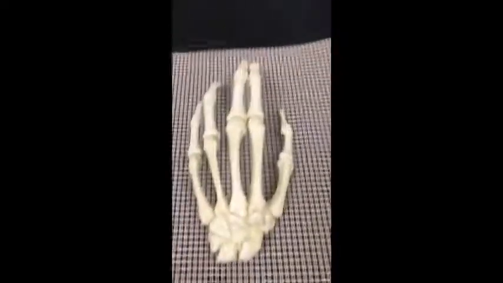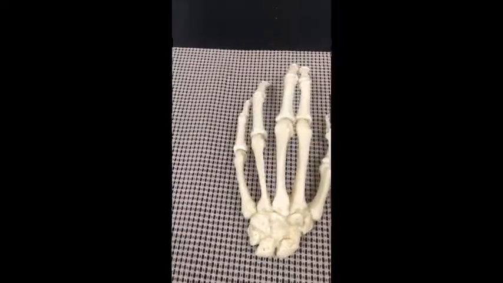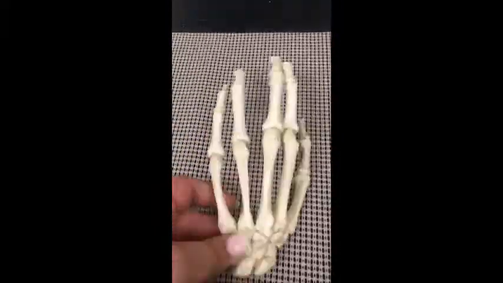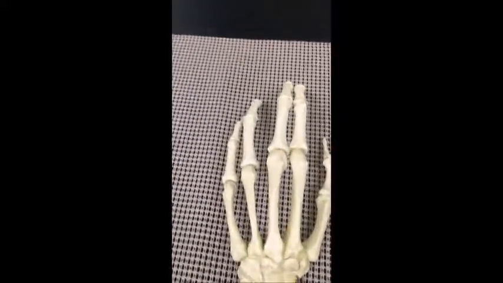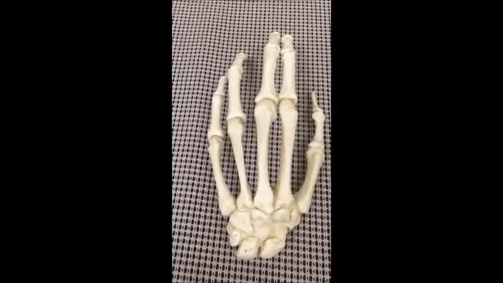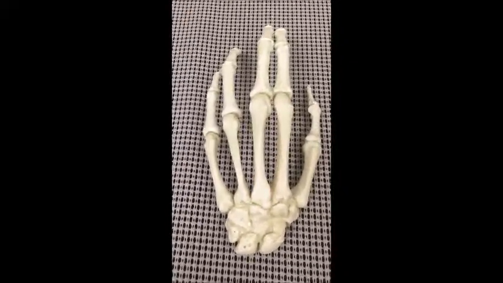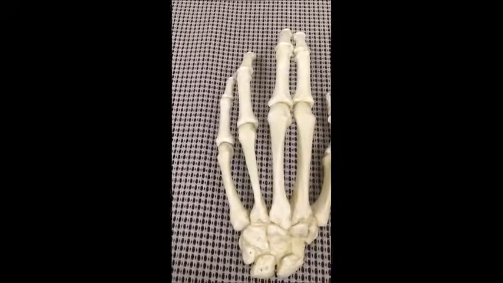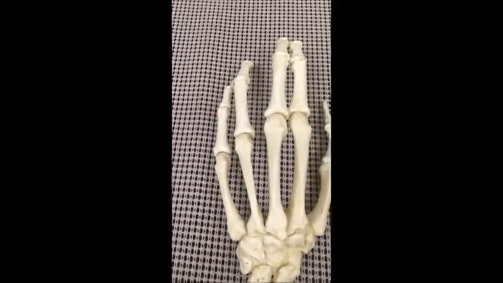Here we have a hand, and these are the bones of the hand. We have 8 carpal bones down here. And we have 5 metacarpals from the skeleton of the palm of the hand, and most distally the 4 fingers have 3 phalanges.